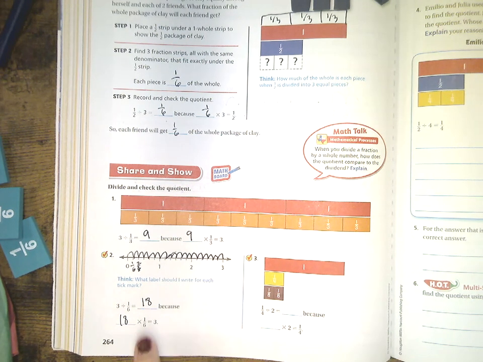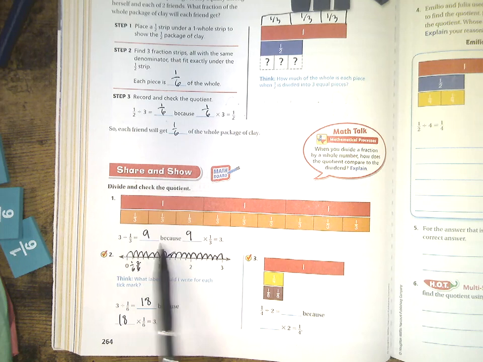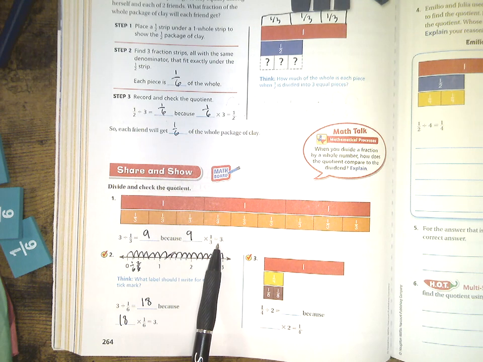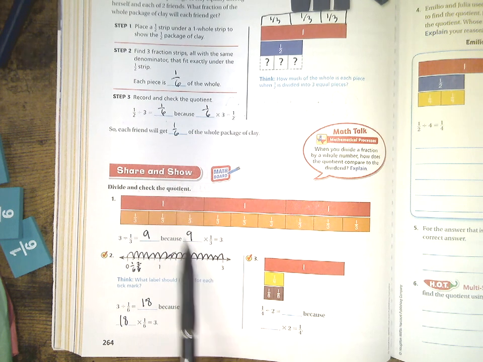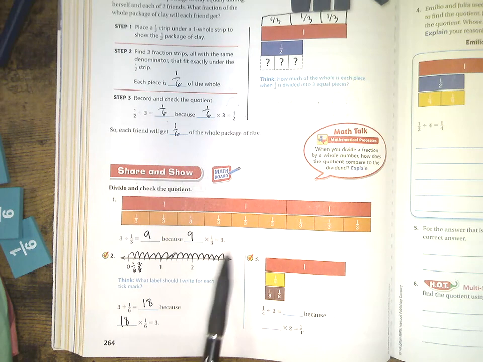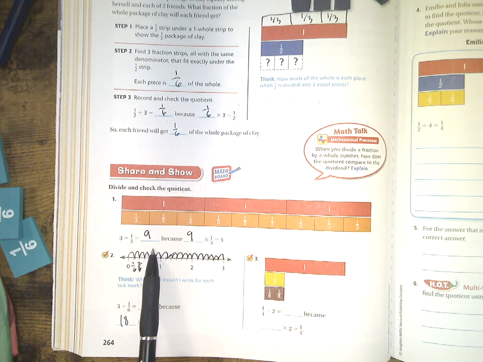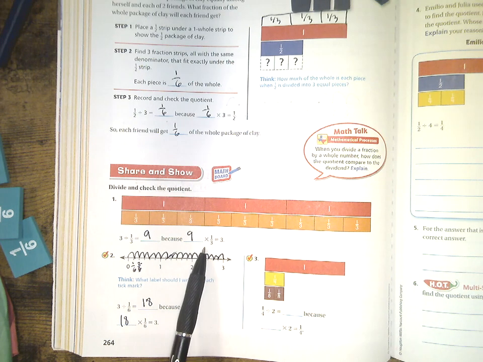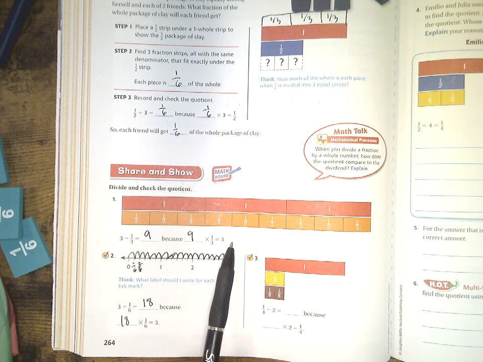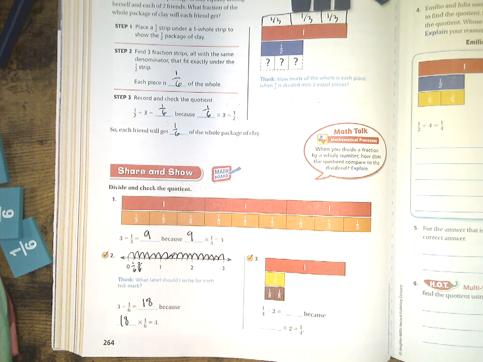18, because 18 times 6 gives me 3. I like that it shows this and this because it shows you both operations. So you've already done this, right? You've already been doing this the past few days. But now you're seeing the opposite, the inverse, being represented because this works. Because I know already that this multiplies to get this, I can look back and see the reverse, the inverse, happening with my division.